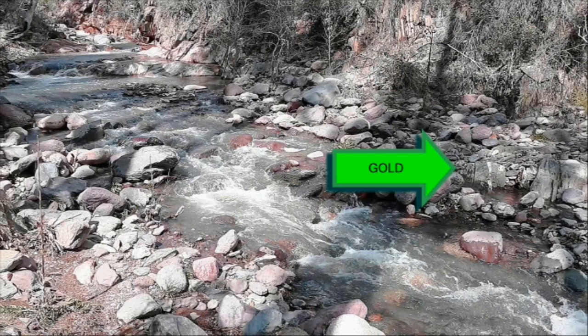And that'll get you to a point using just a pan and screen where you know there's going to be pretty good gold here. And then you can bring in your dredge or bring in your high banker and pull all that gold right out of the ground.